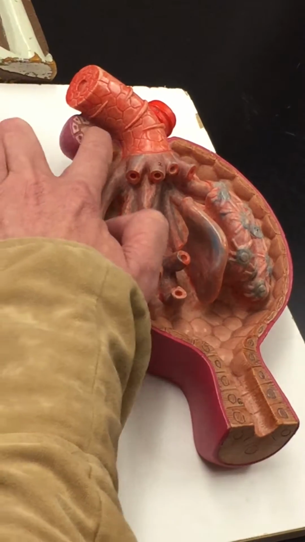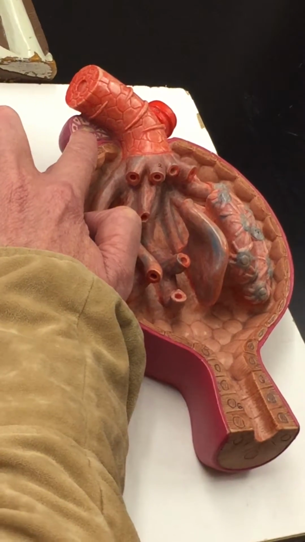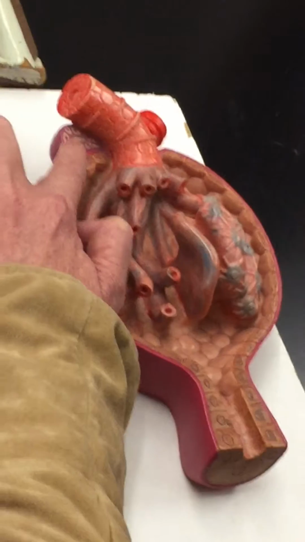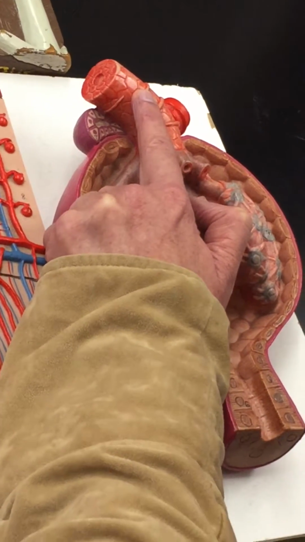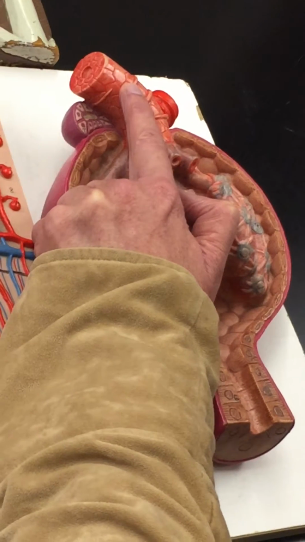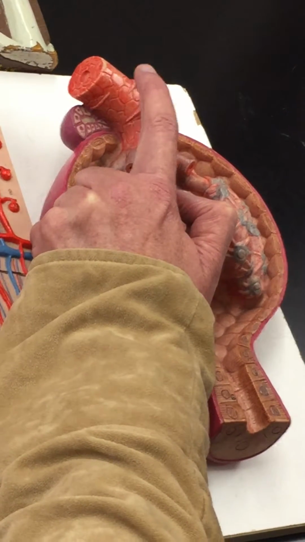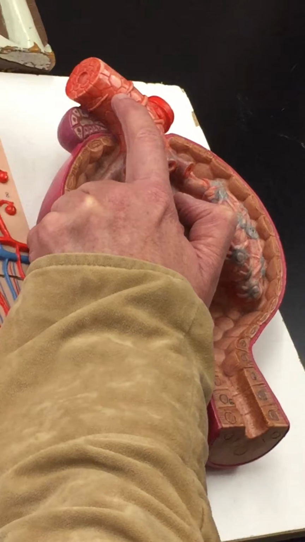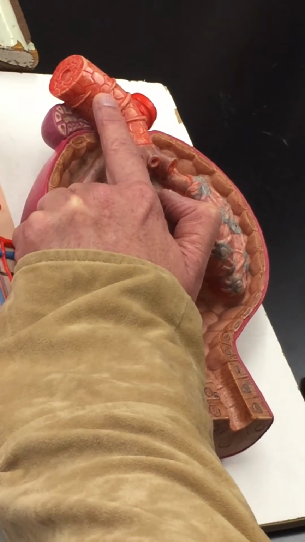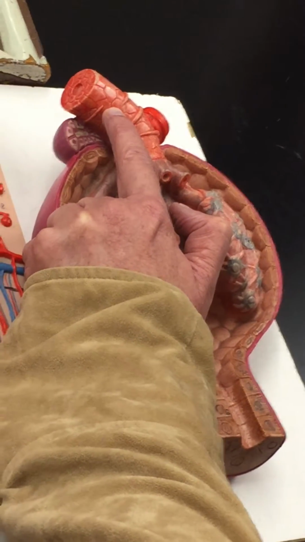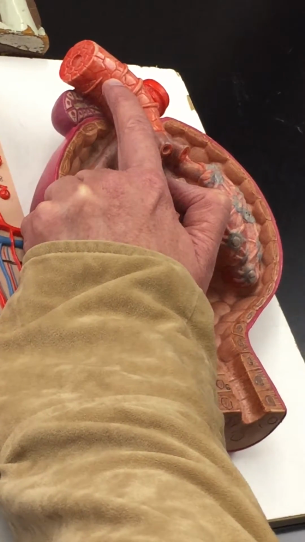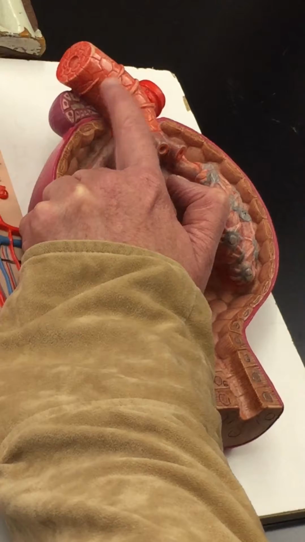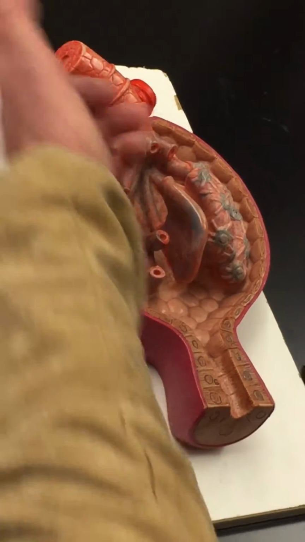You would find in here the macula densa cells, and here you would find the juxtaglomerular cells. These cells are going to be responsible for releasing a hormone called renin in response to aldosterone or antidiuretic hormone present in the blood.